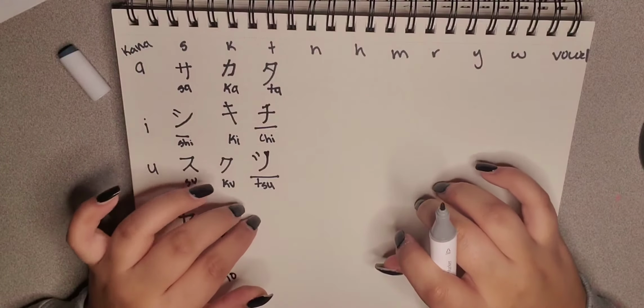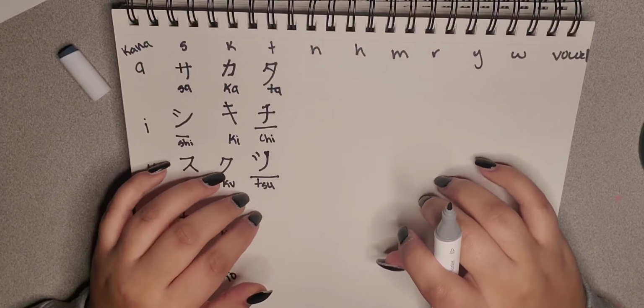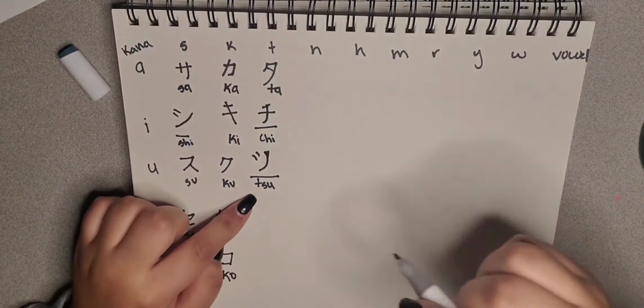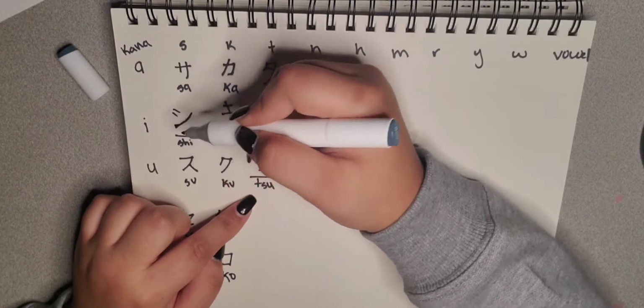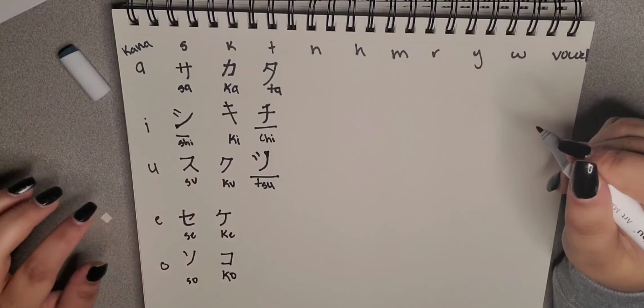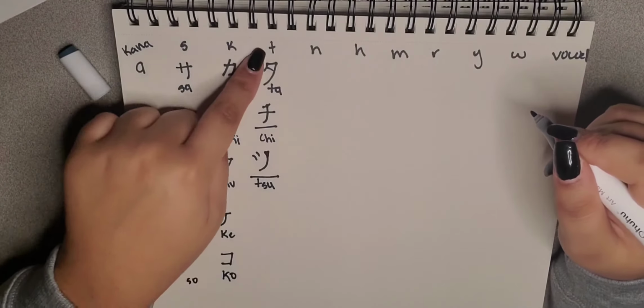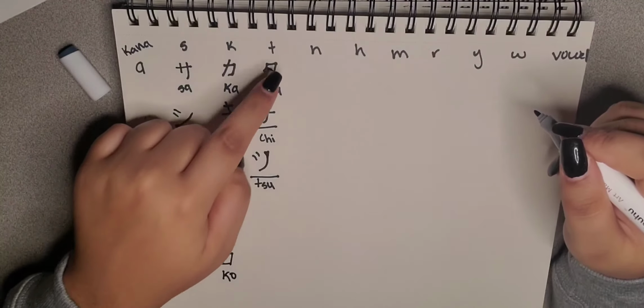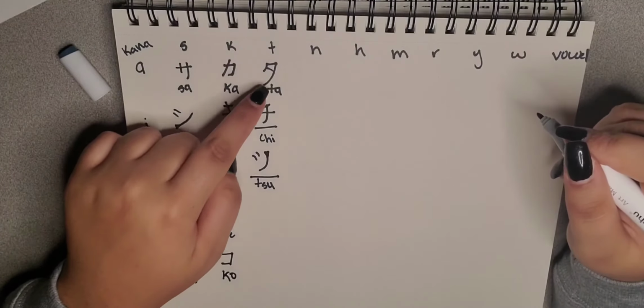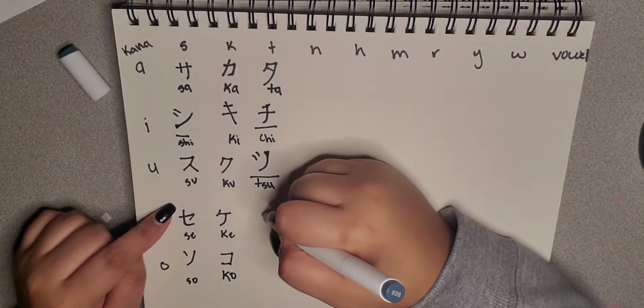So that will help show whether it is she or z. They're very similar to each other.